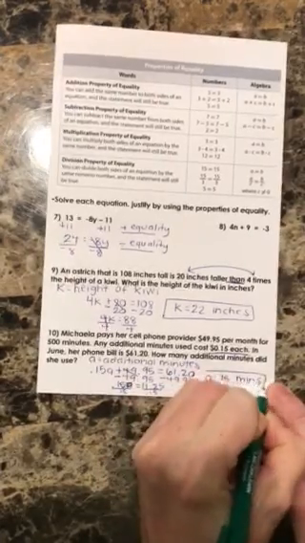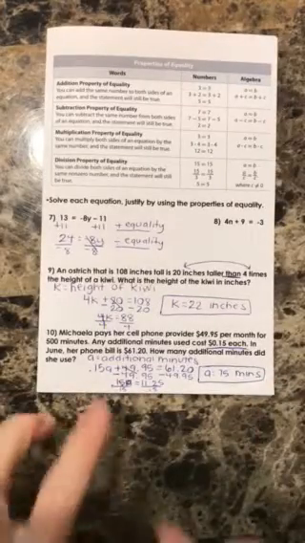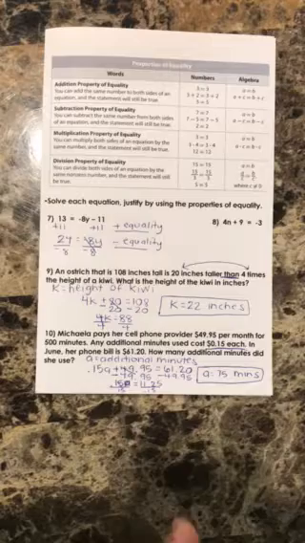I don't care what variable you decide to use. If you like X way better than anything else, you use that. Just make sure you are identifying it.